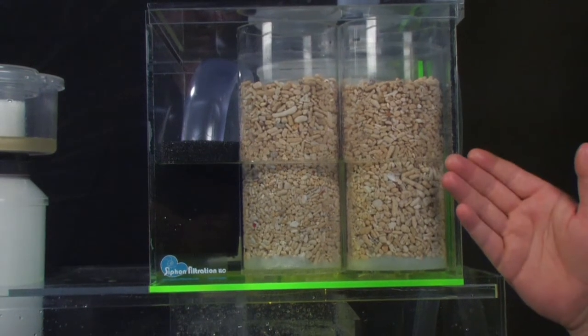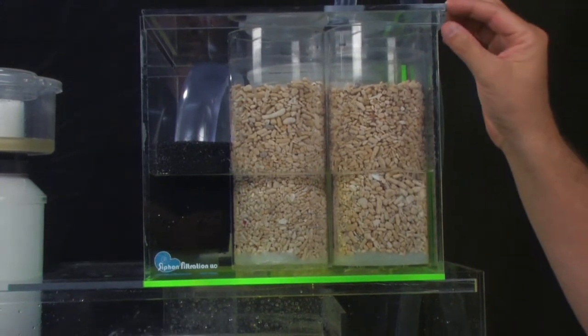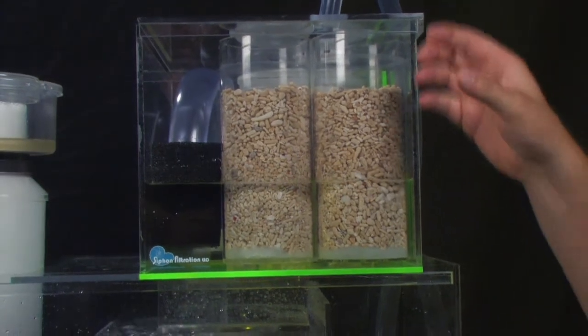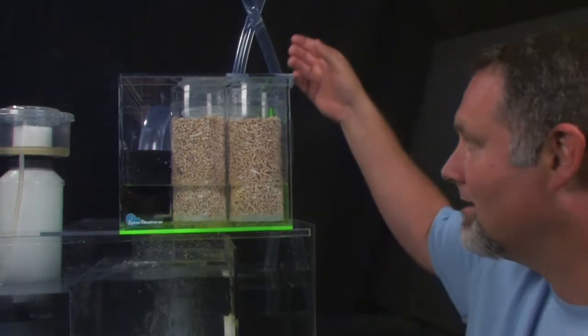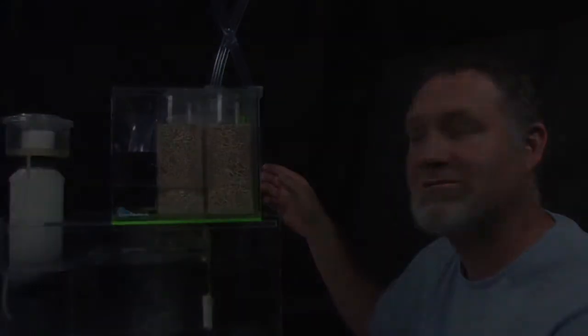These are incredibly easy to change out. All you have to do is slide the cap over, take your buffering tube, dump it out if it's spent, add more buffering media, and simply place it back into the system.